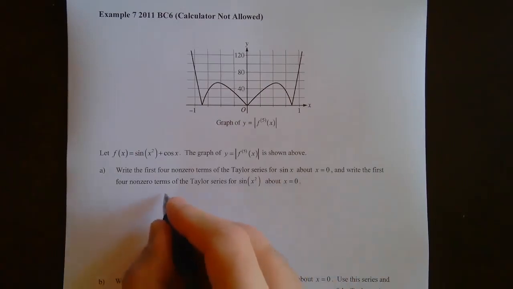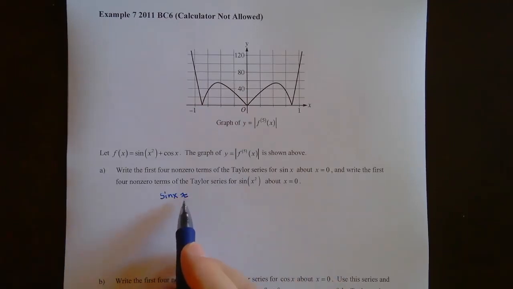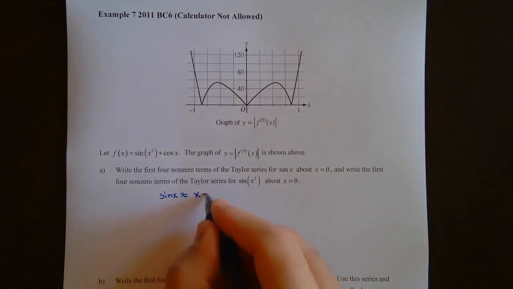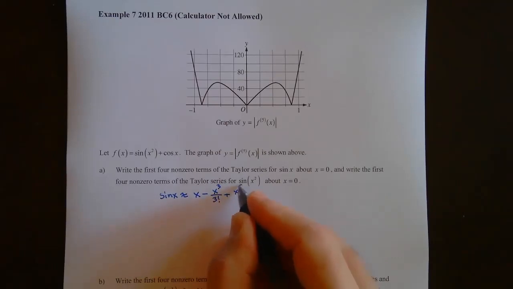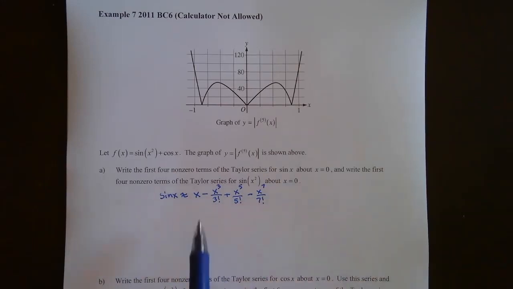So we know that sine of x can be approximated by a Taylor series, so this needs to be an approximation, not an equal. And it's x minus x cubed over 3 factorial plus x to the fifth over 5 factorial, and then minus x to the seventh over 7 factorial. And that's the first four non-zero terms.